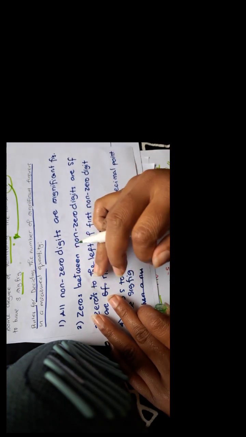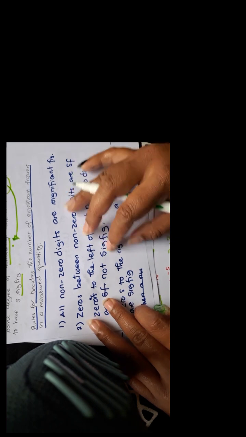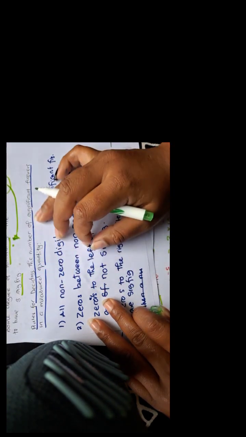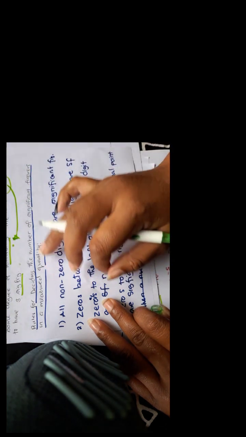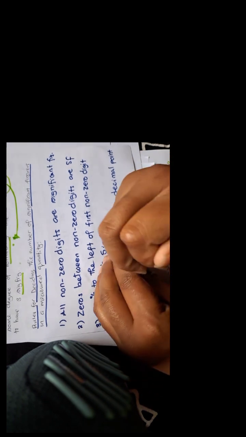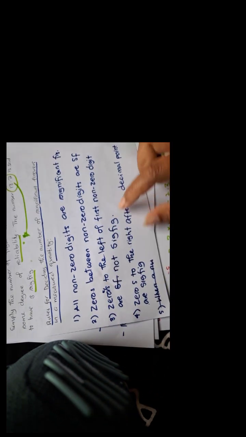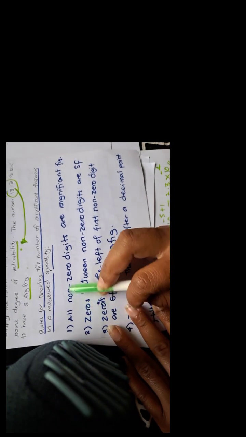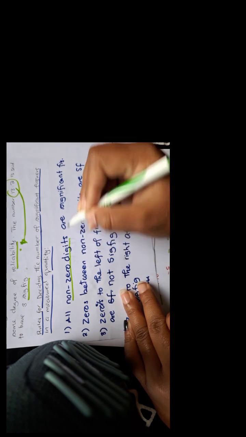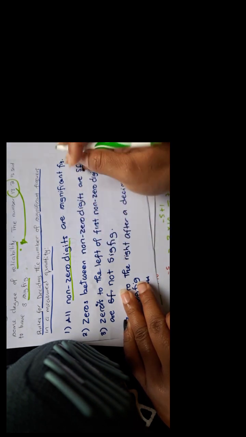Okay, there are rules involved when we want to identify or decide on the number of significant figures in a measured quantity. The first rule is all non-zero digits. That's a key term here. Non-zero digits are significant figures.